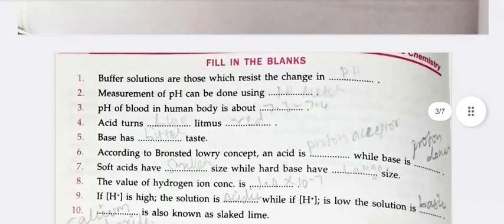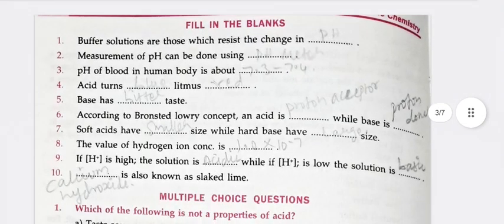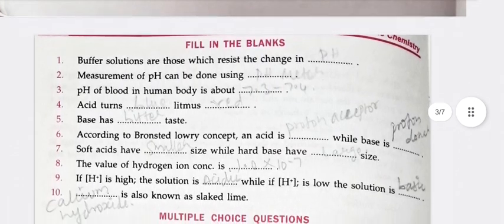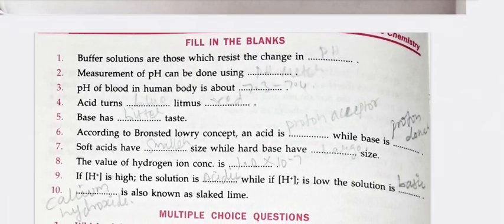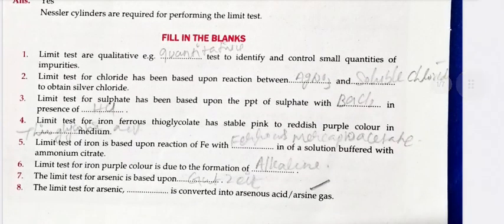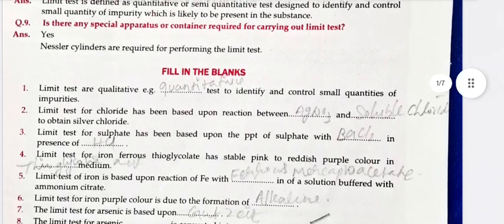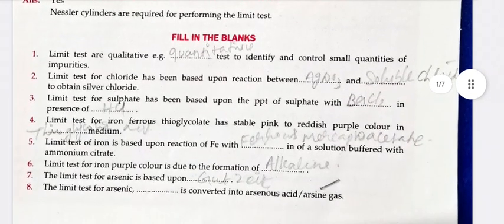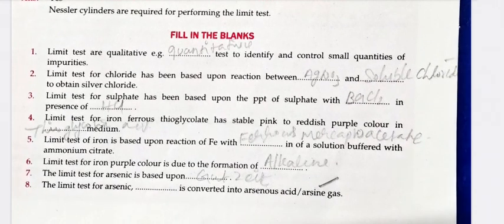Okay, next we'll move to the next chapter, acids. So far, in the first chapter, we have covered what a limit test is, what the principle is, and how to compare. According to my opinion, a few questions are very important, like those related to the limit test for iron and arsenic, and you can learn the definition of a limit test.